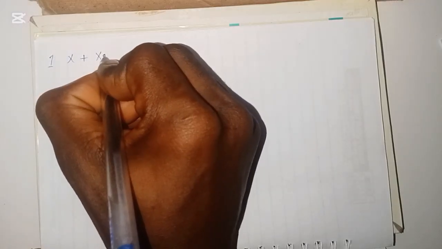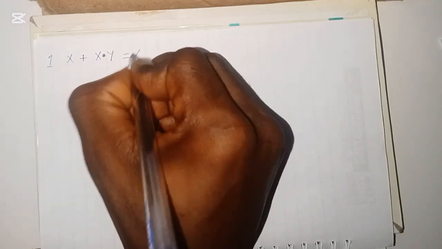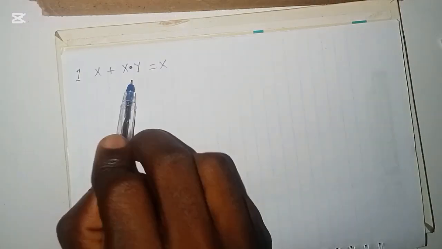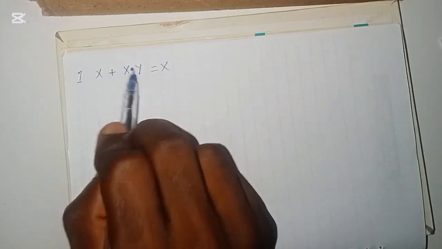We will now see some of the proofs. Let's go to the first one: x plus x and y is equal to x. The x and y is like multiplication.